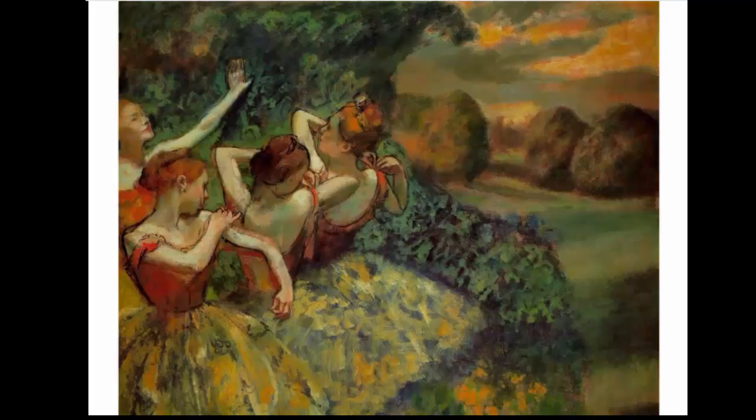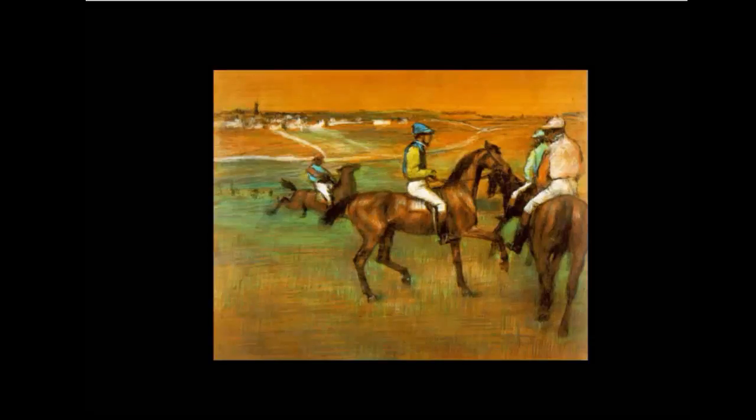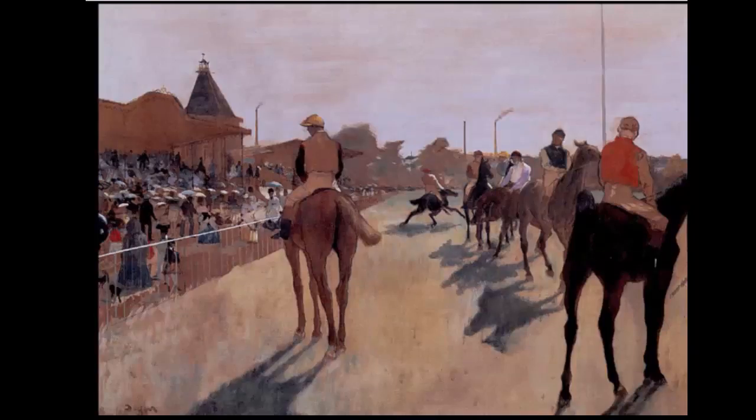The second subject matter to associate with Degas is his interest in horses. Degas is a horseman himself, and he is interested in the horse world. Here you see a painting of some horses. And I've got some other examples of his paintings of racetrack scenes and so on.